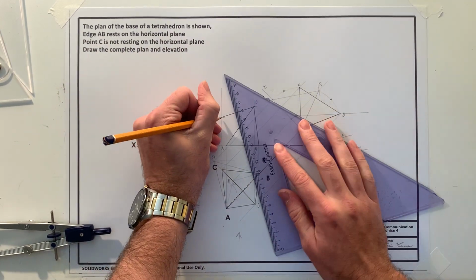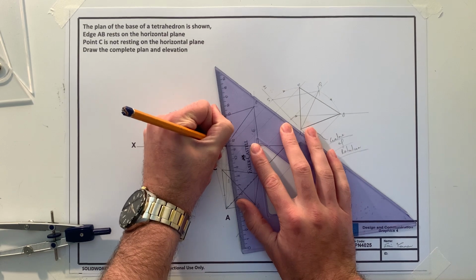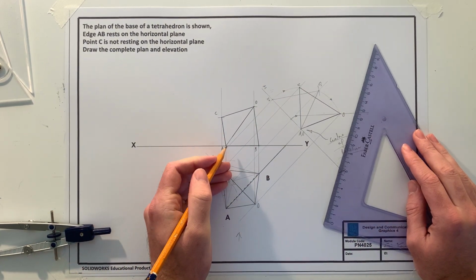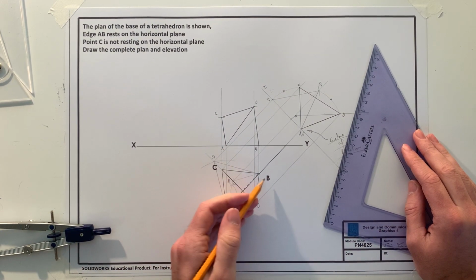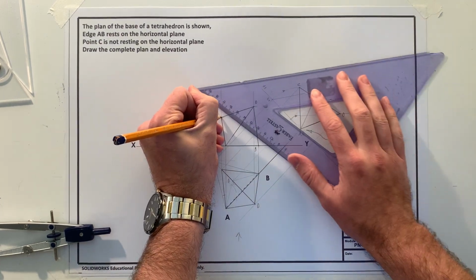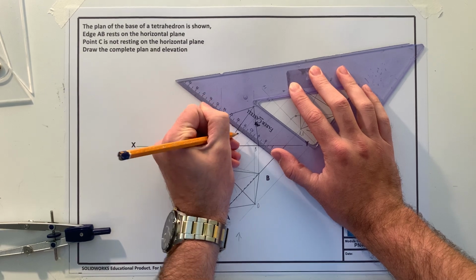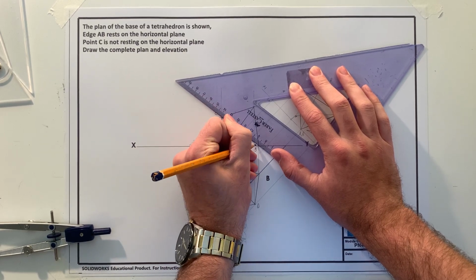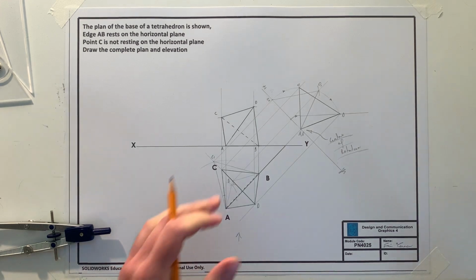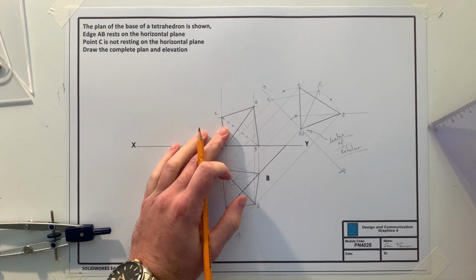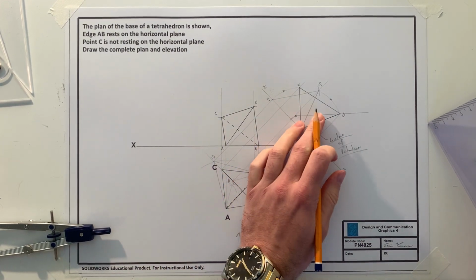C down to A. And now there's an additional line that's going to be traveling from C down to B, but it's going to be behind us or behind the object itself. So that's going to be a dashed section like so. And that's your completed elevation plan as well as auxiliary elevation.